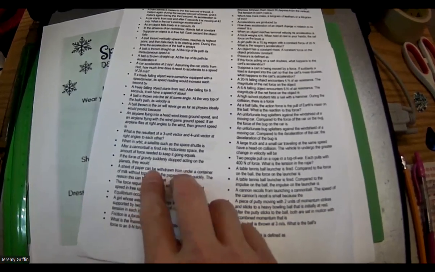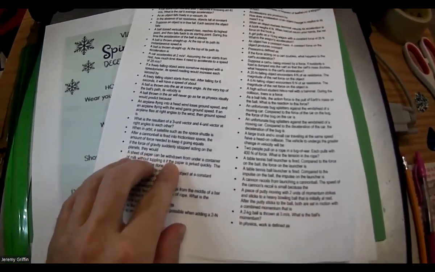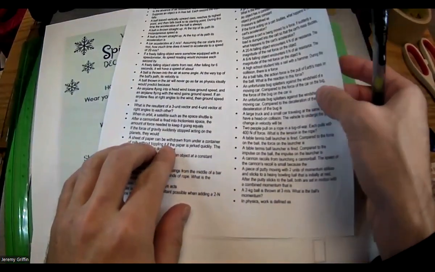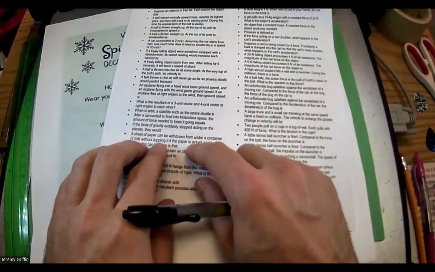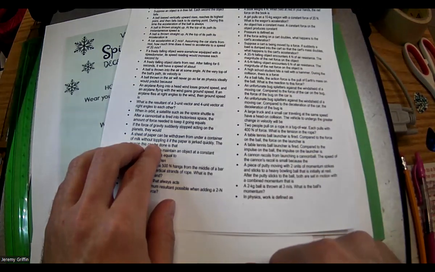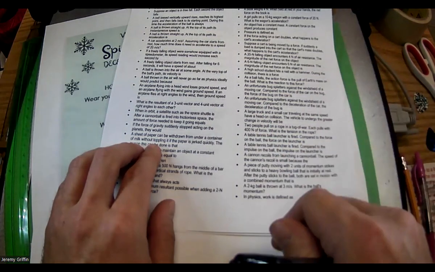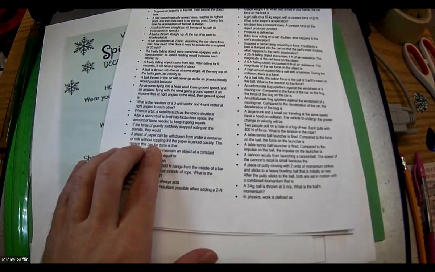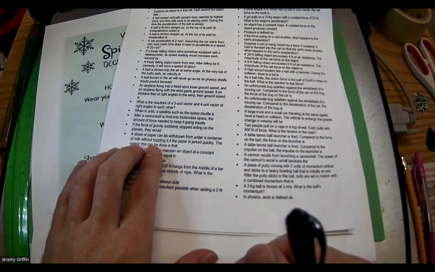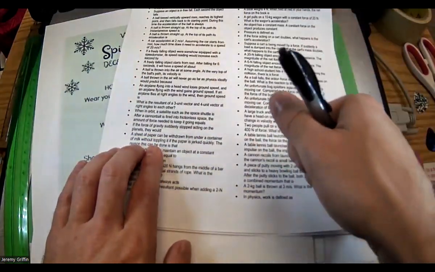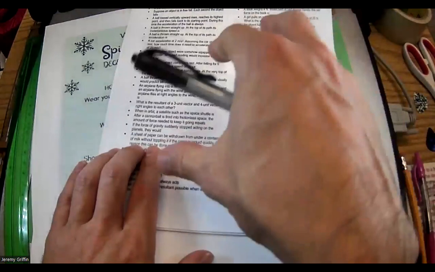A sheet of paper can be withdrawn from under a container of milk without toppling it if the paper is jerked quickly. Why? Do you guys remember? Did I show you a Paul Hewitt demo with the tablecloth trick? If you missed that day for whatever reason, I put all the Paul Hewitt demos in a folder, I think in the first week materials. He put a bunch of dishes on a tablecloth on a table, and then jerked the tablecloth really fast, and all the dishes pretty well stayed in place.